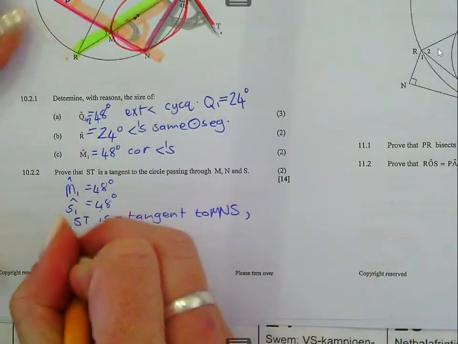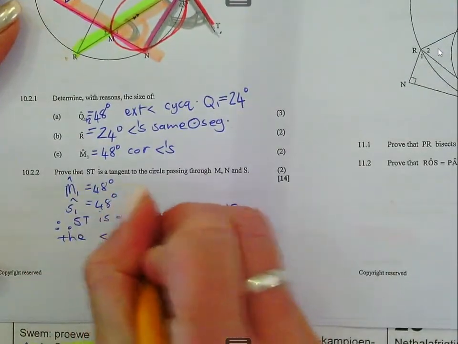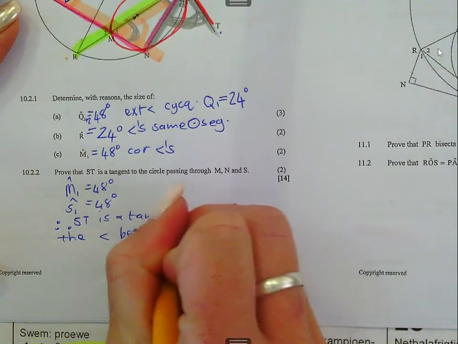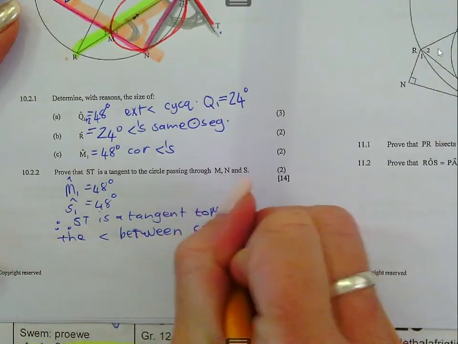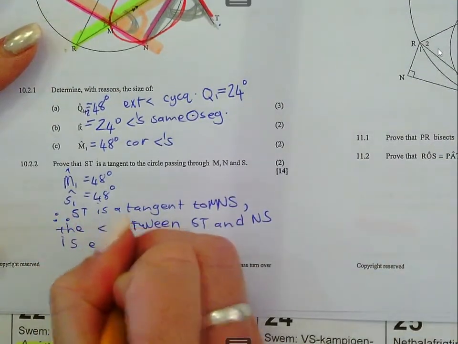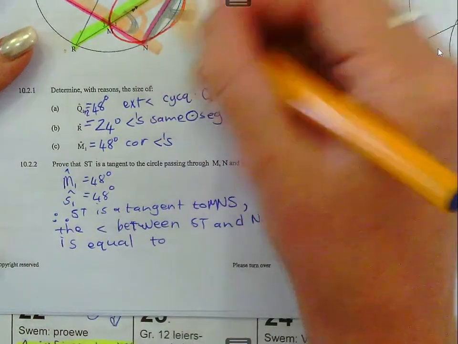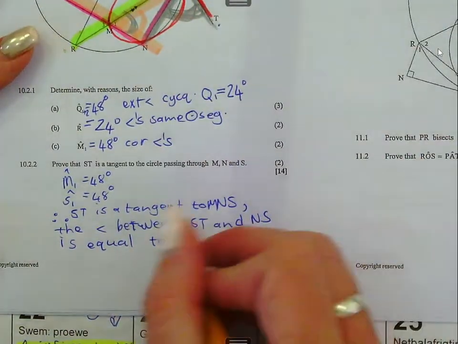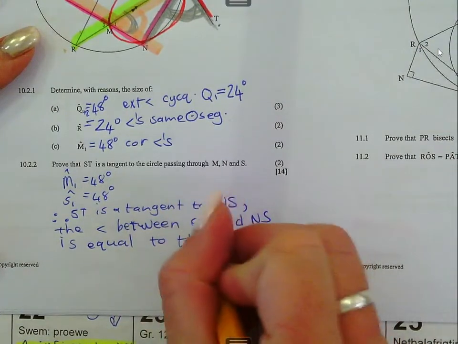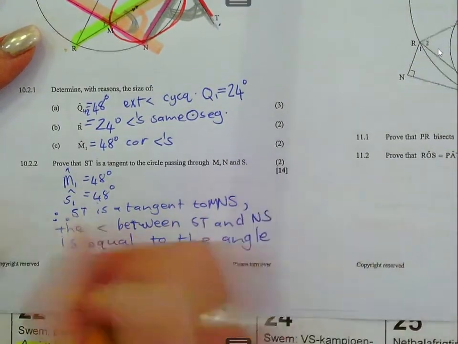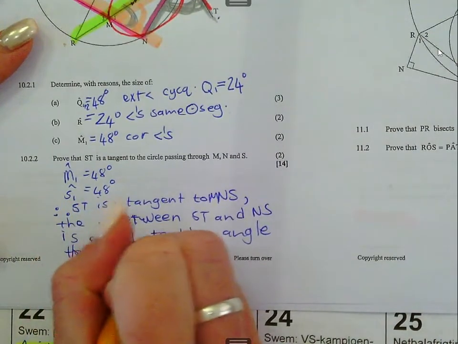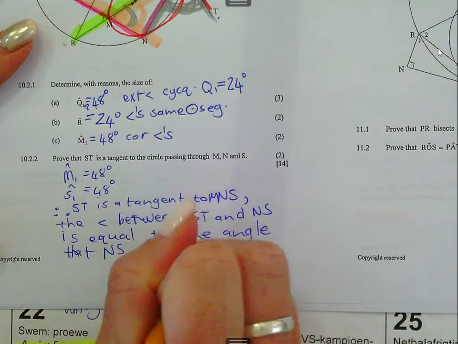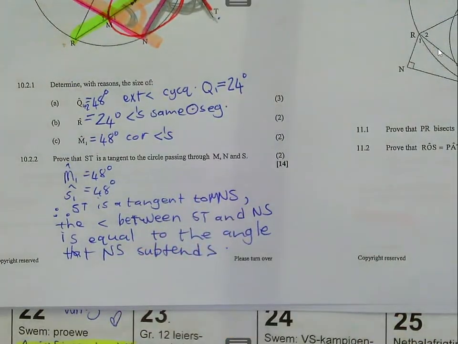So I say the angle between ST and NS is equal to the angle that NS subtends. Done. You all understand that? It's not that hard, no?